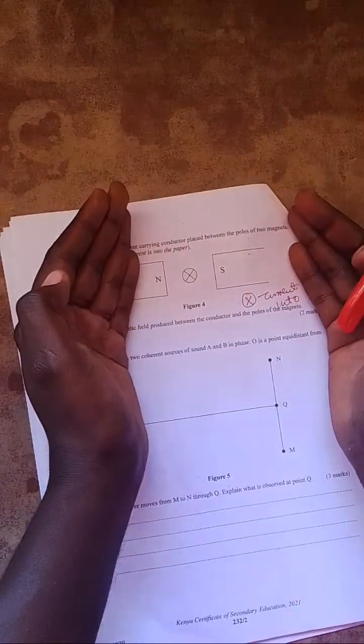So in this case, we'll first ignore the magnets, then draw a single field line for when the current is flowing on its own.